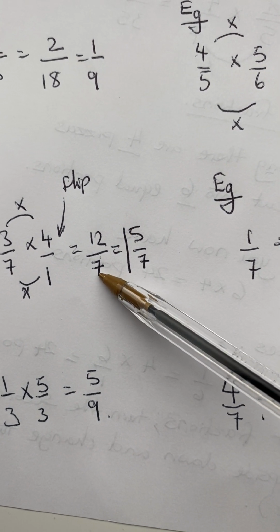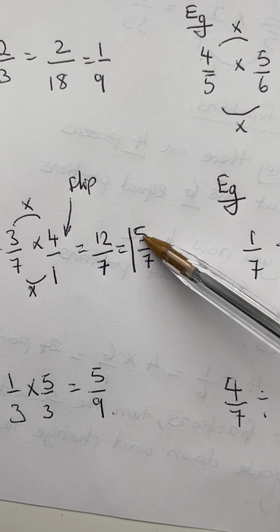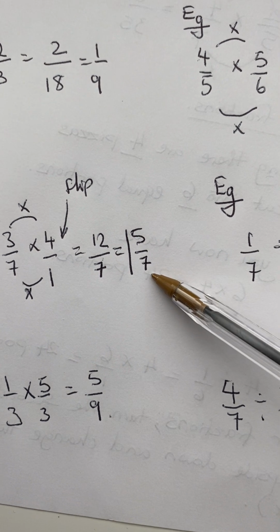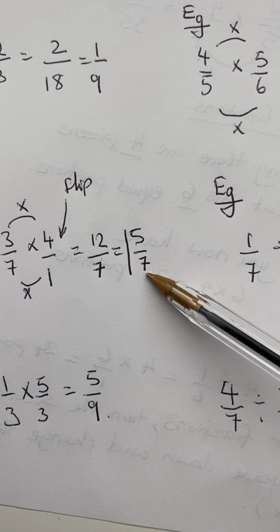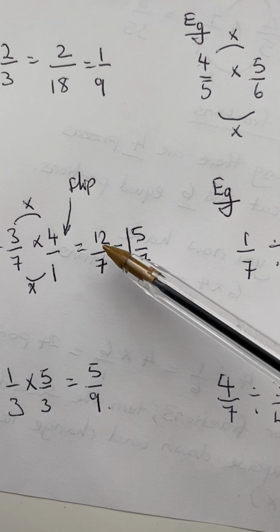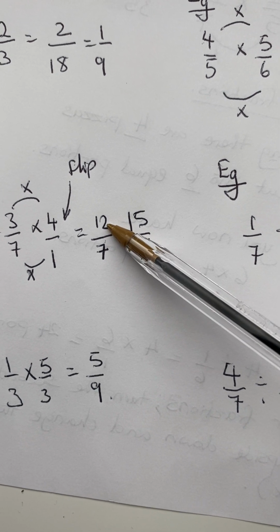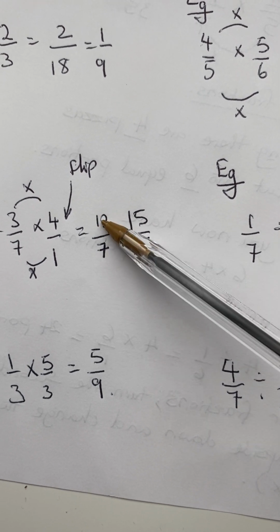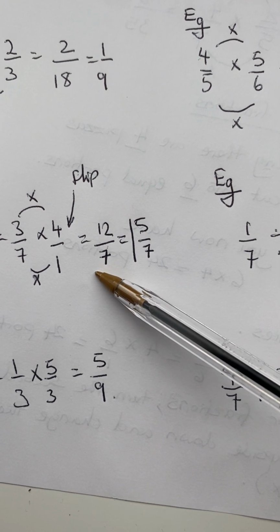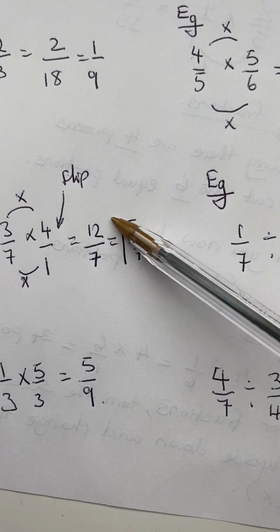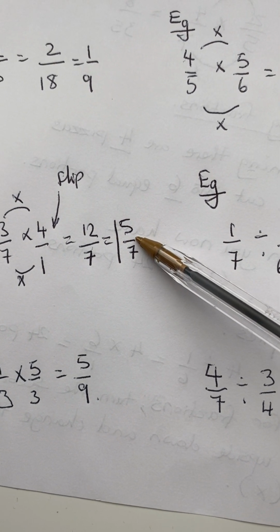So how many 7s are in 12? 1. We have 5 remainder and then 7. So this will be our answer. If the question says leave your answer as an improper or top-heavy fraction, then you go for this. If it says leave your answer as a mixed fraction, then you write this.